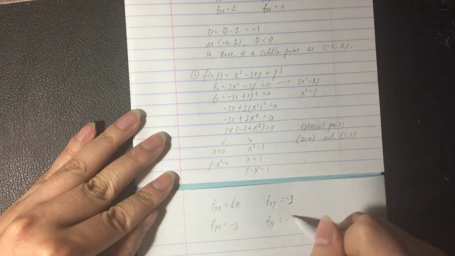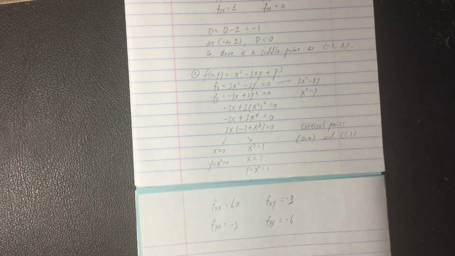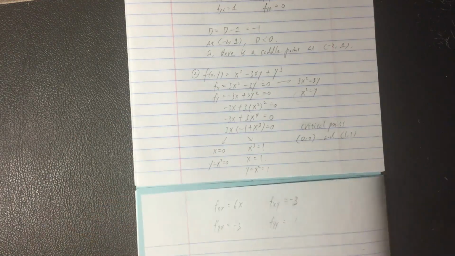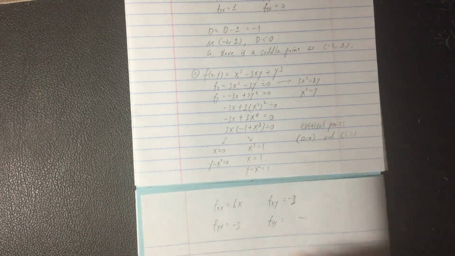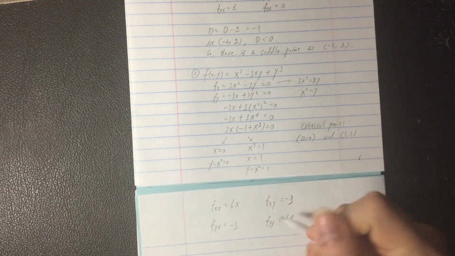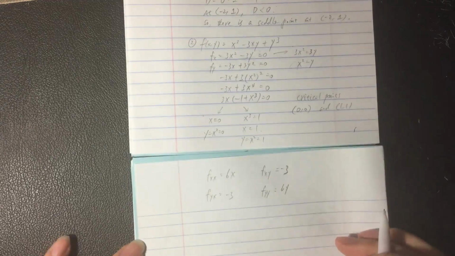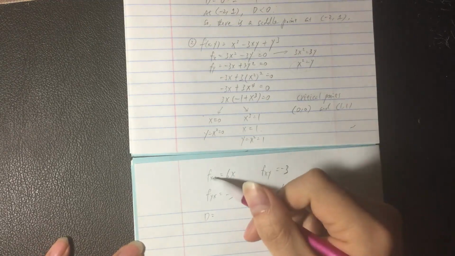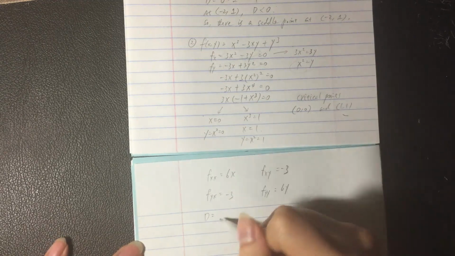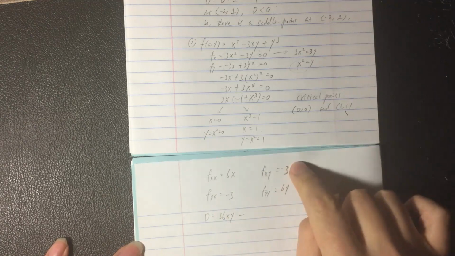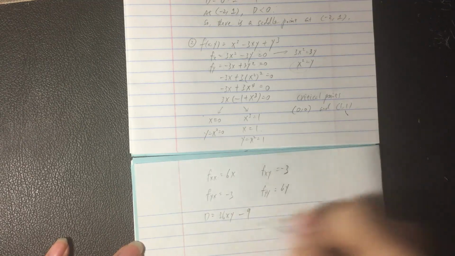I have positive 6y. Next, I compute the determinant of the Hessian matrix. F sub xx times f sub yy, I have 36xy, minus negative 3 times negative 3 is positive 9.